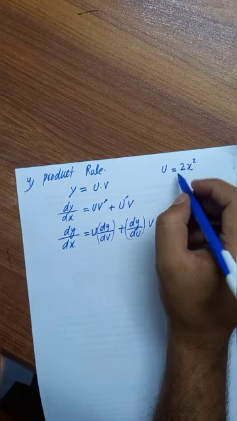Let's solve this. dy divided by dx: we write the value of u as it is, 2x square, and we take the derivative of v.